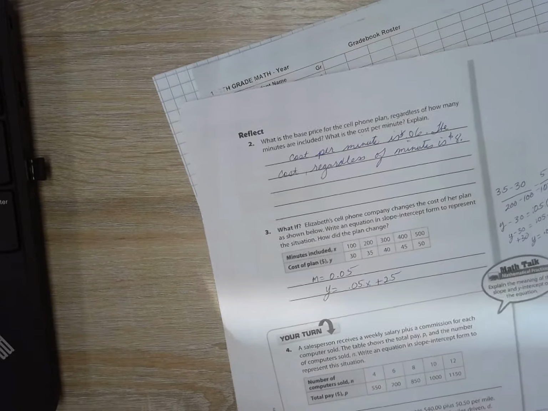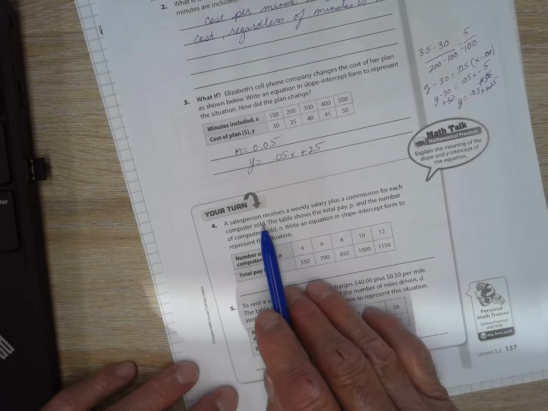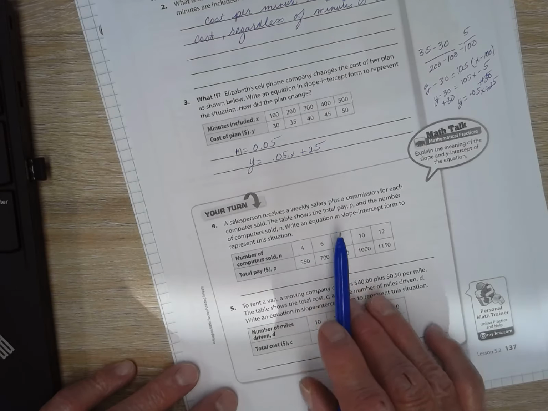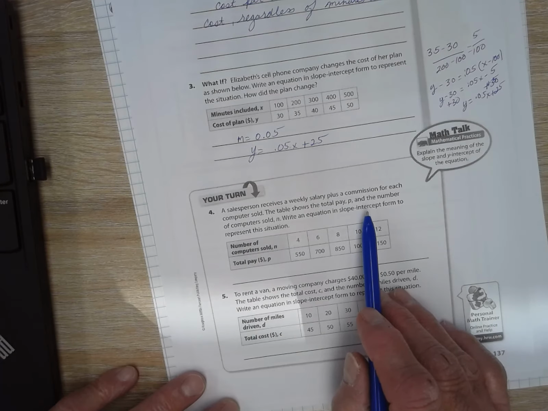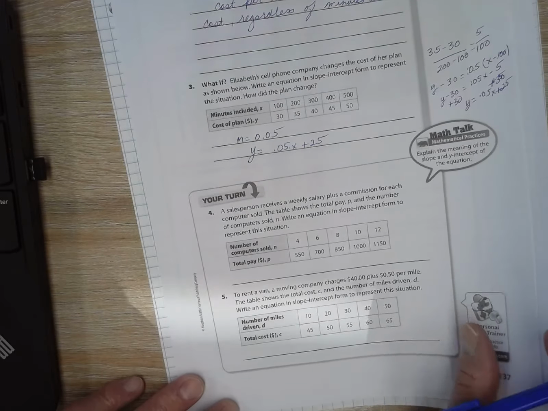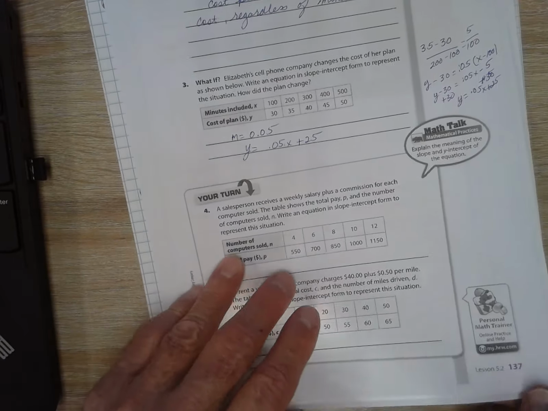So to continue, your turn. A salesperson receives a weekly salary plus a commission for each computer sold. The table shows the total pay, P, and the number of computers sold. Write an equation in slope-intercept form to represent the situation.